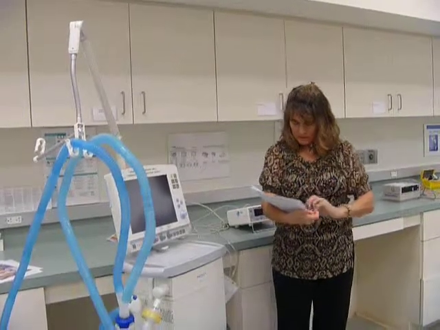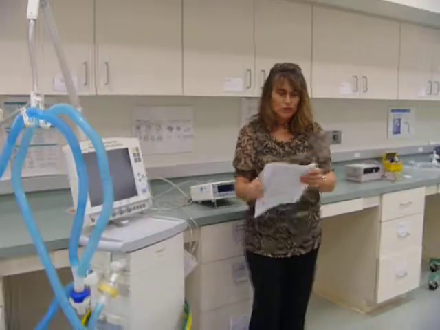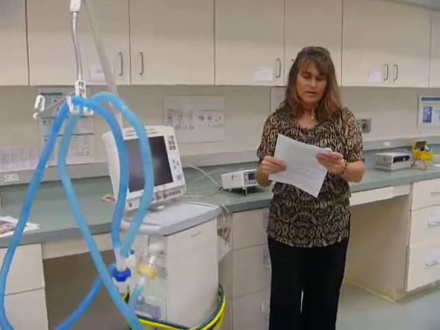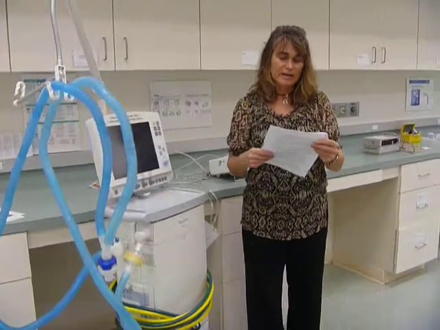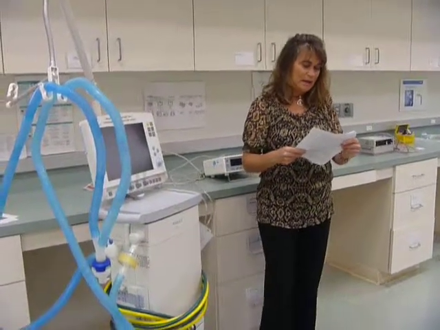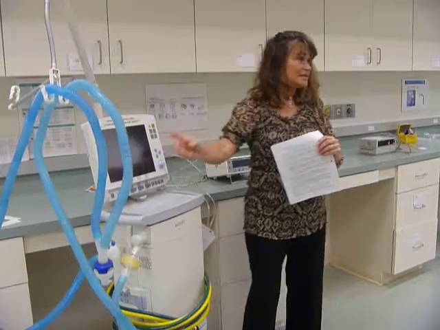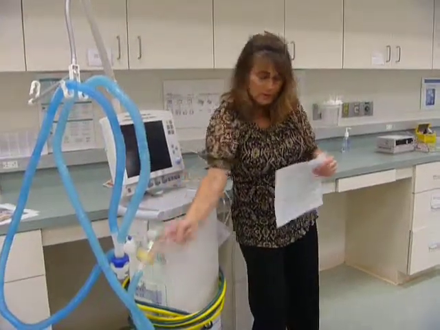An HME traps moisture and warmth from an exhaled breath. The moisture and warmth will be redelivered to the lungs when the inspired air from the next breath passes through the HME. Adding an HME increases the amount of dead space in the circuit. Does that make sense? Because it's between the Y and the endotube.